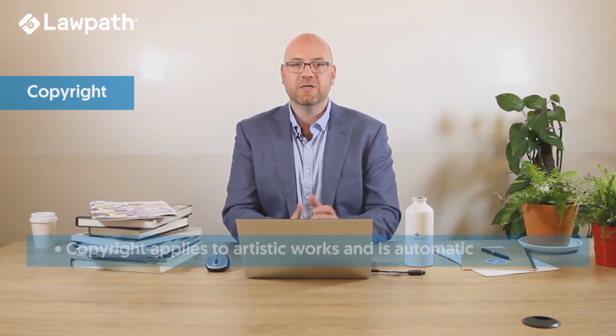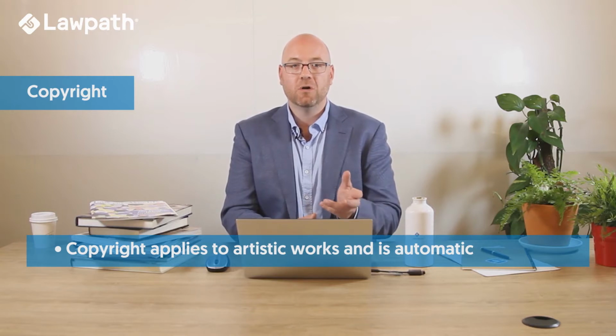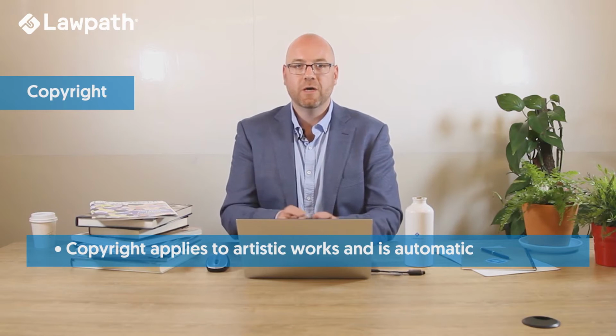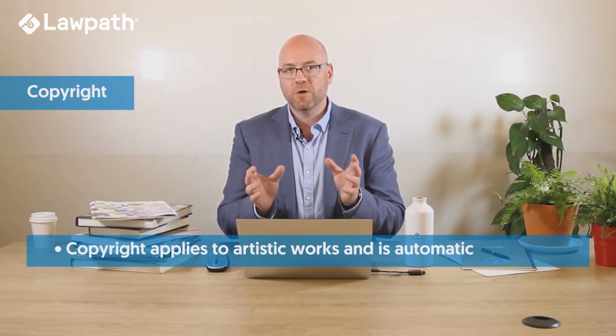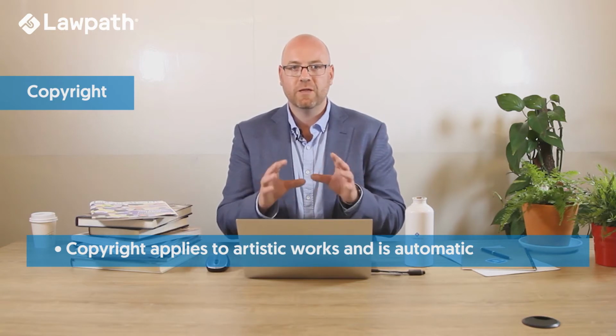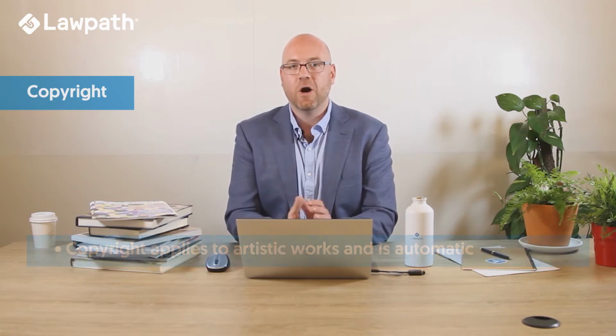Copyright is artistic work in written form. So that is, it's a song, it's a poem, it's a movie, it's a book, it's software that you've developed. It's the source code or the object code of your website and the look and feel. That is all copyright material. And copyright material is protected by the Copyrights Act 1968.